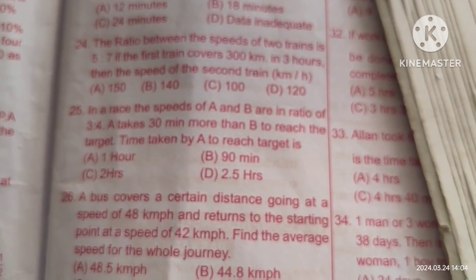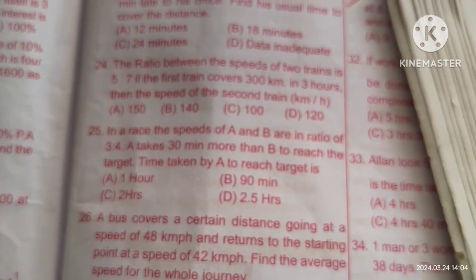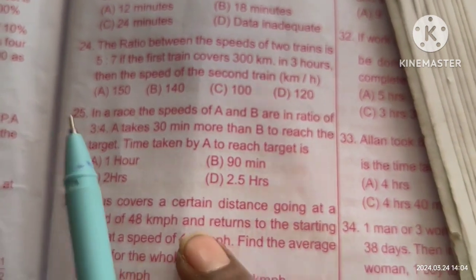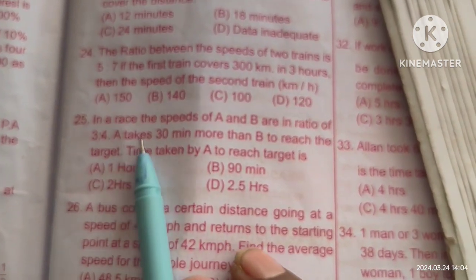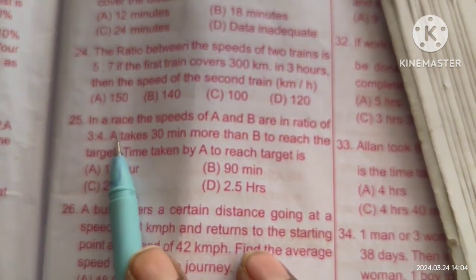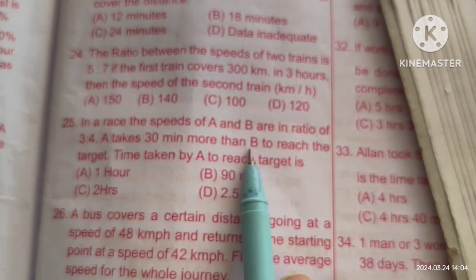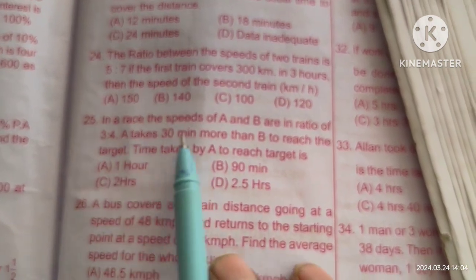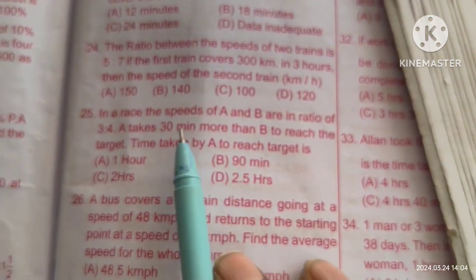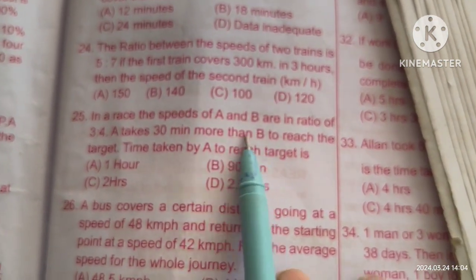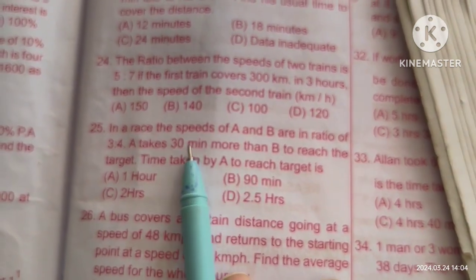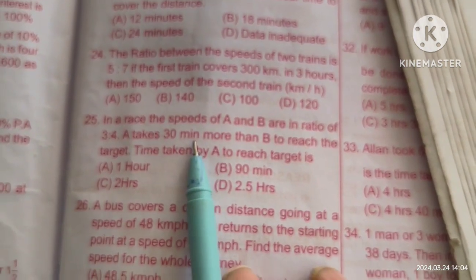In question 21 they gave the speed of the second train, and in 24 they gave the speed of the first train. But here they have not given the speed of either, but they said A takes 30 minutes more than B. That means they gave the difference between A and B in time, 30 minutes.